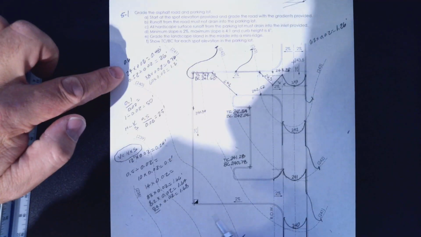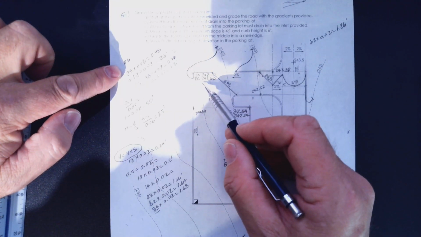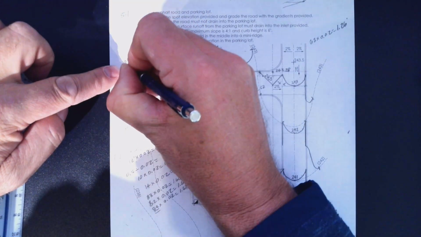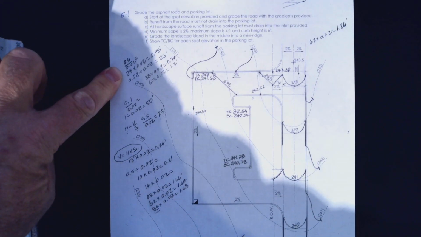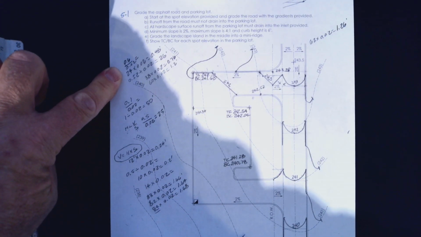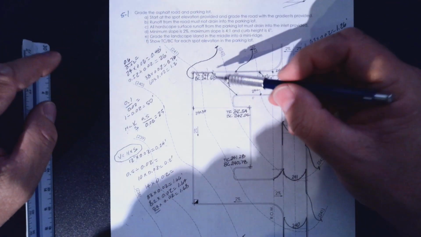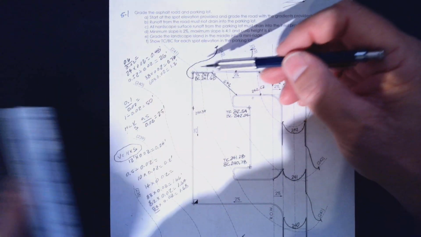We're trying to figure out the horizontal, which is vertical divided by the slope, 0.02. 0.6 divided by 0.02 equals 30 feet. So bottom of curb, we're going to go 30 feet from this corner.